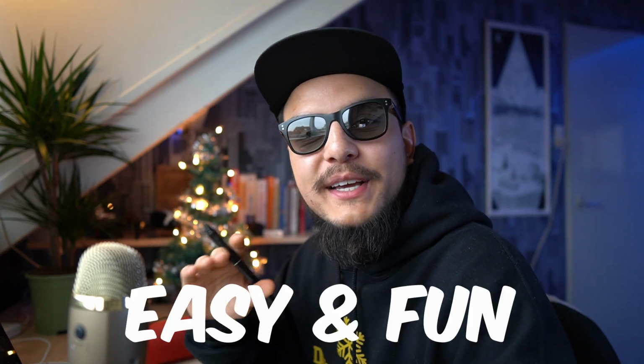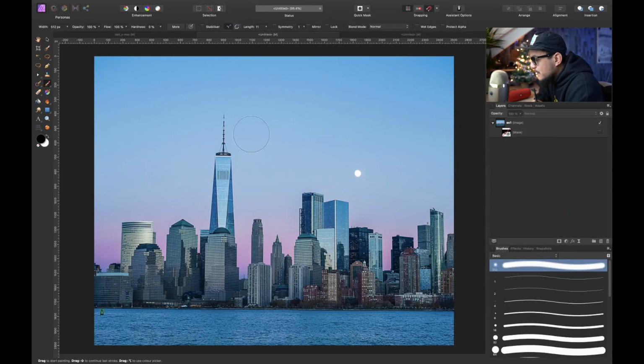Alright, so we've jumped into Affinity Photo and now I can show you how easy and fun it is to use these custom firework brushes. So I found this image on unsplash.com and all I have done is I masked out the sky. And we're not even gonna use this mask to mask out the sky, but we're gonna use it to attach it to a group.